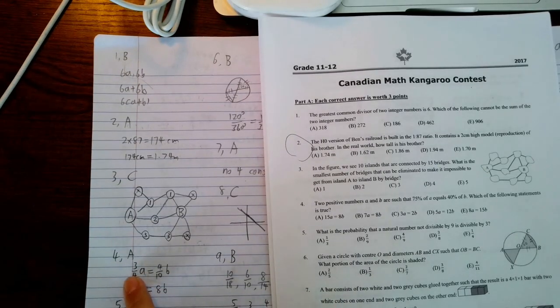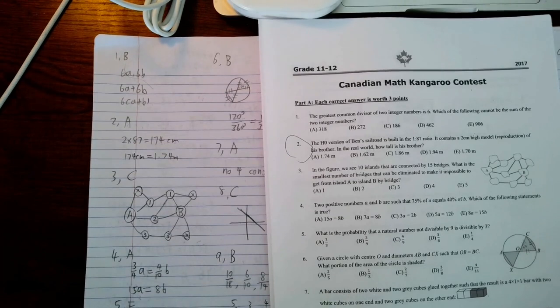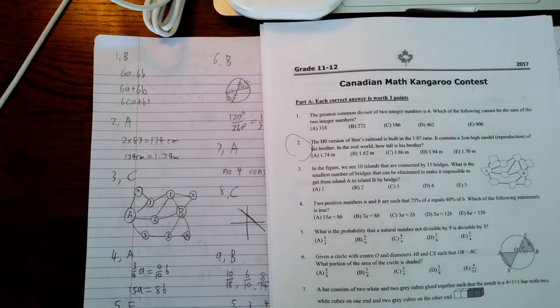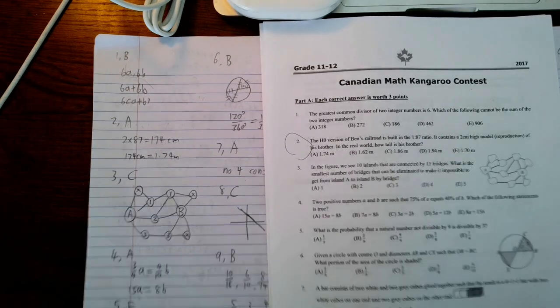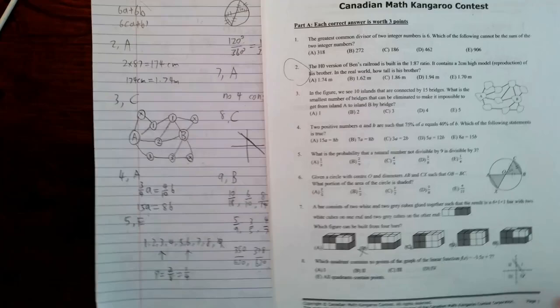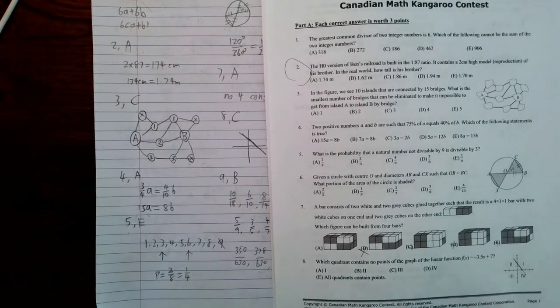Question 4. So we have this and we just write it as a mathematical expression and we get this equation, and we are just going to cancel out some terms and we get this.